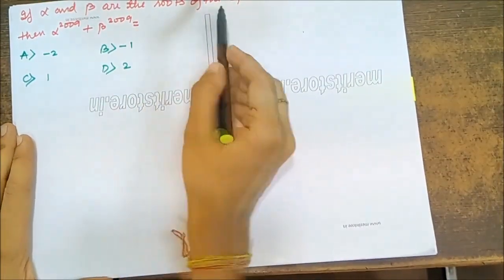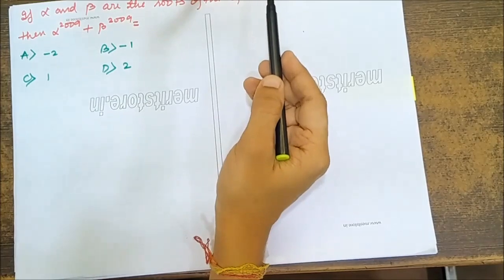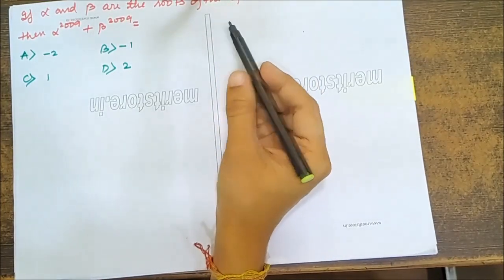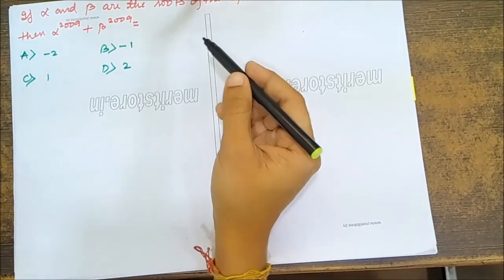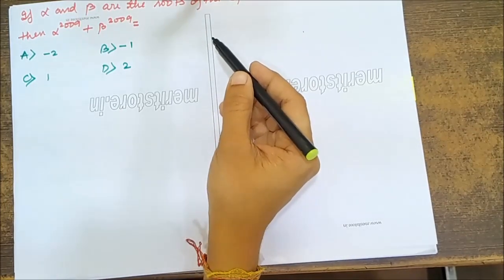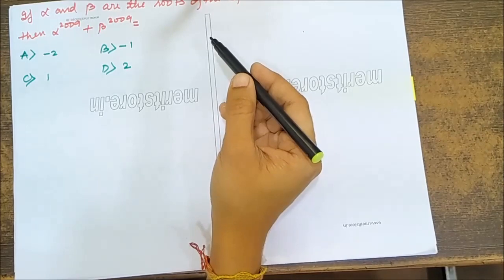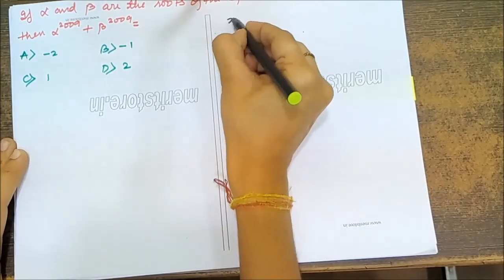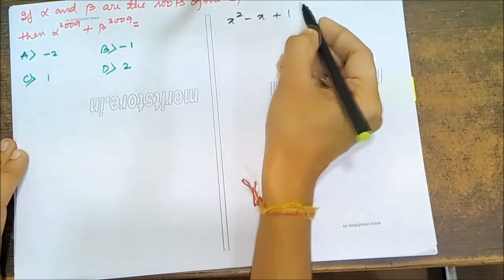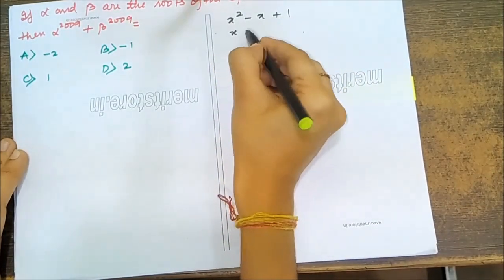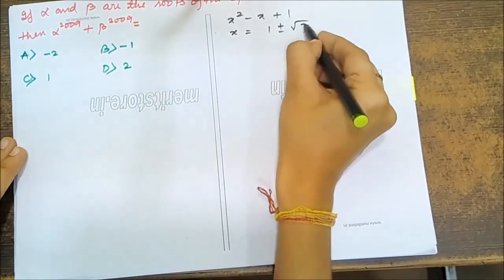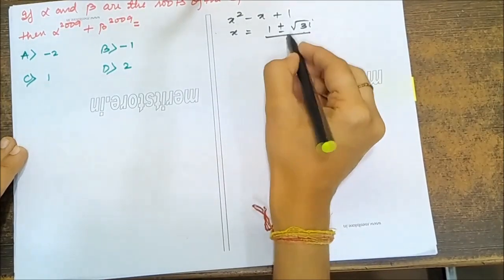If alpha and beta are the roots of the equation x square minus x plus 1, then alpha raised to 2009 plus beta raised to 2009 is equal to. So for x square minus x plus 1, using the quadratic formula, x is equal to 1 plus or minus root 3i upon 2.